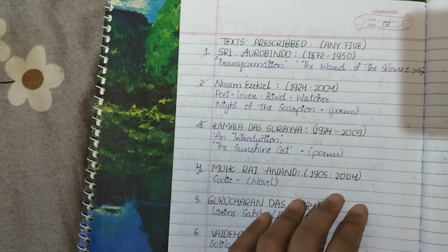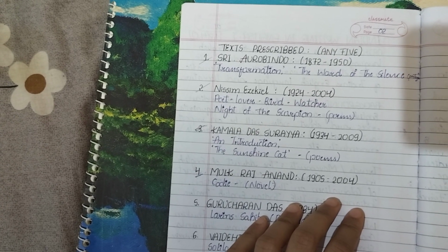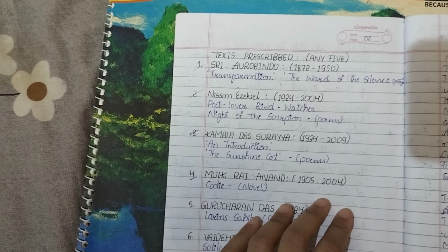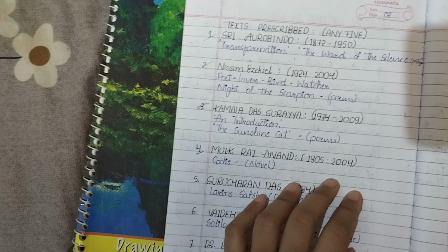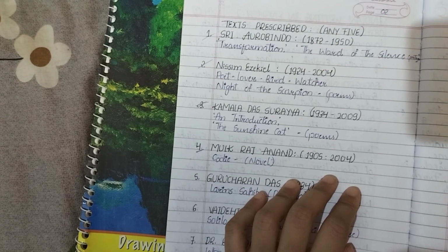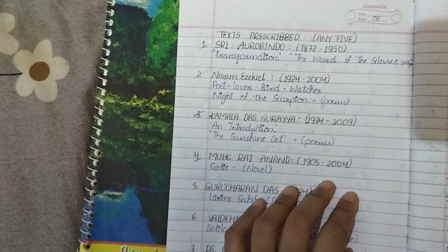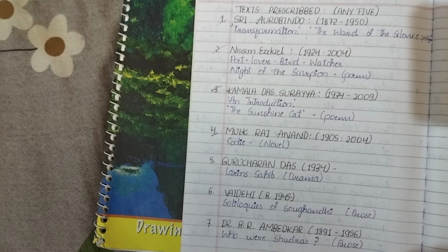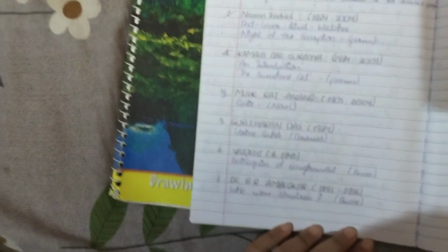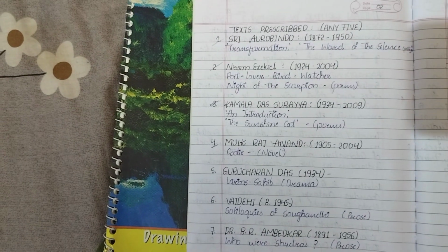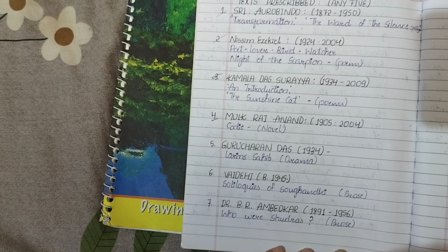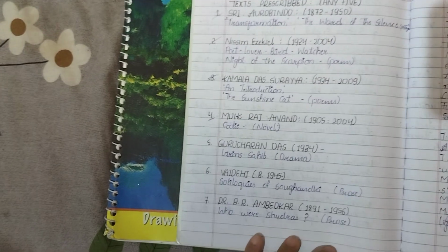So the first text is from Sri Aurobindo's Transformation and The Word of the Silence. So these are poetry. The second one is Nissim Ezekiel's Poet, Lover, Bird Watcher, and Night of the Scorpion, and the third one is Kamala Das Surayya's An Introduction and The Sunshine Cat. Mulk Raj Anand's Coolie, and Gurucharan Das's Larin Sahib, Vaidehi's Soliloquies of Saugandhi, and the seventh one is Dr. B.R. Ambedkar's Who Were the Shudras.